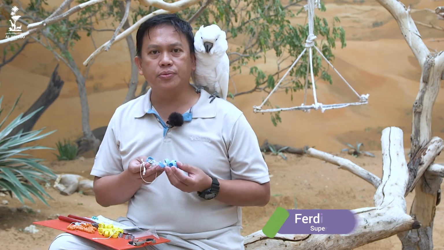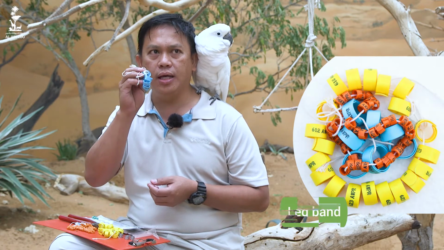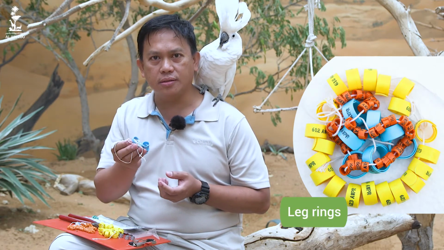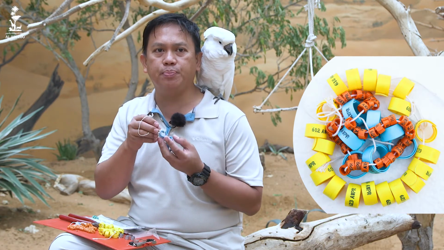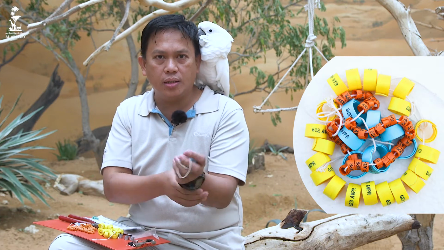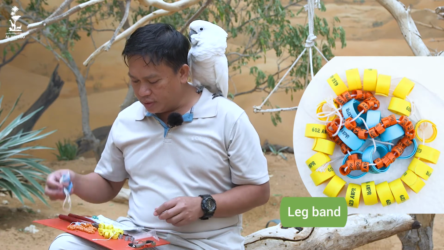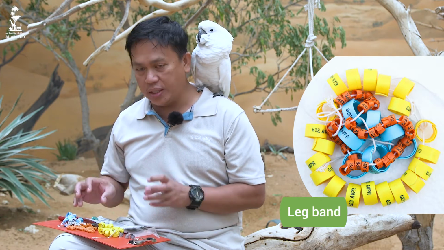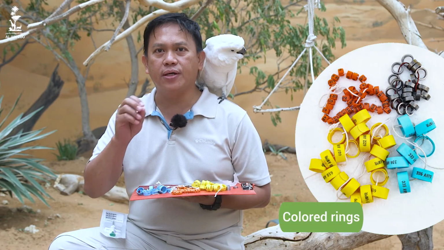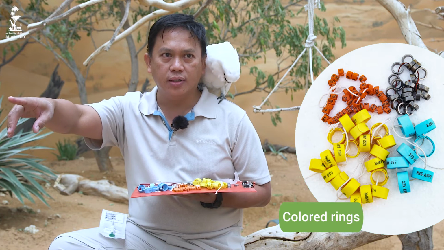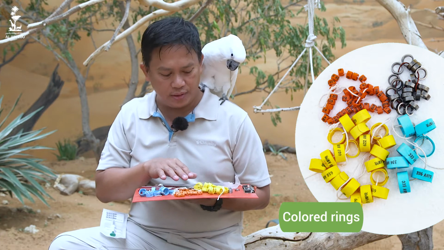For identification of birds, we use rings. This is a leg band, or leg ring, or they call it just rings for the birds. Rings are usually put around the leg. That's why they call it a leg band. For example, these are the rings. All the rings, the leg bands, are put on the leg. We use colored rings so that you can identify them from far. Oh, that is the yellow ring and that is the blue ring. So you identify them by the colors.